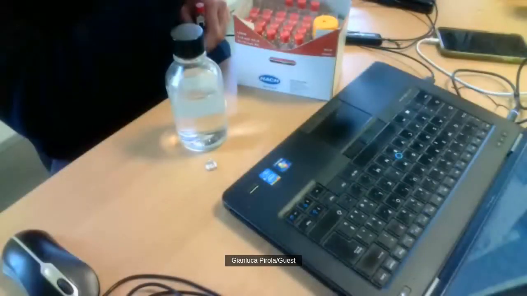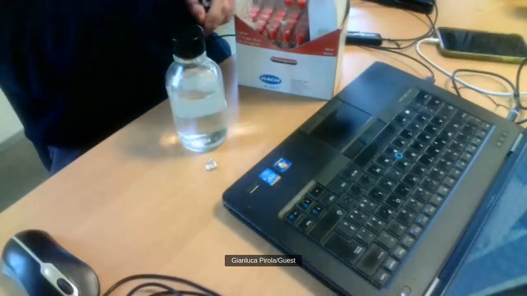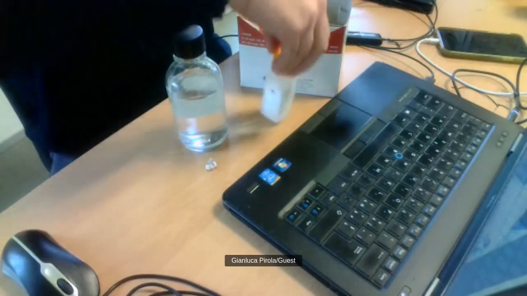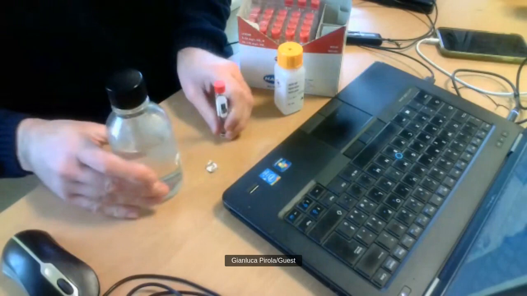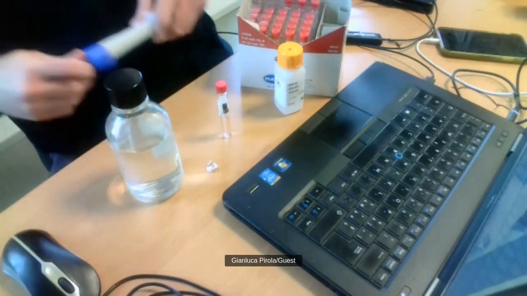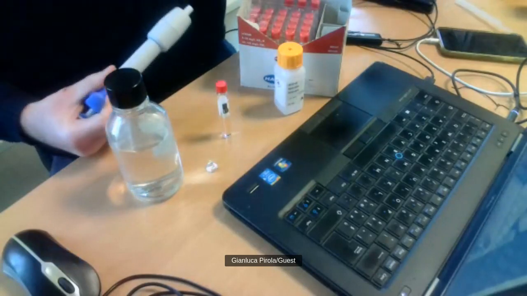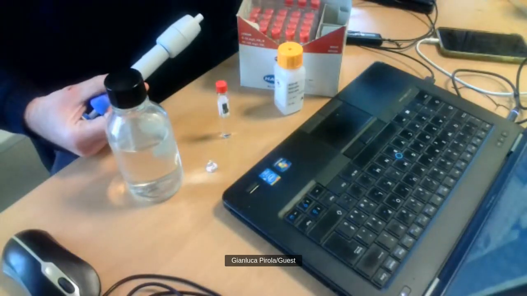Then we have to put 1 milliliter of reagent A. This method has another reagent which is inside the box. All the reagents are inside the box. Reagent A. So we have to change the tip of the pipette. Sorry, we have to change the tip.